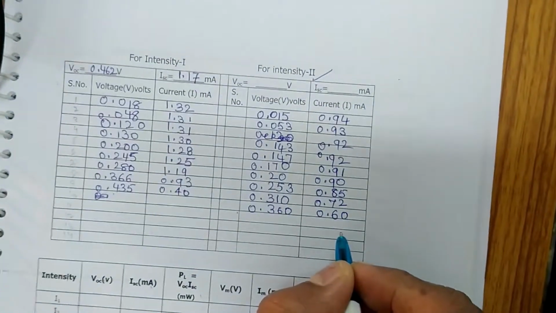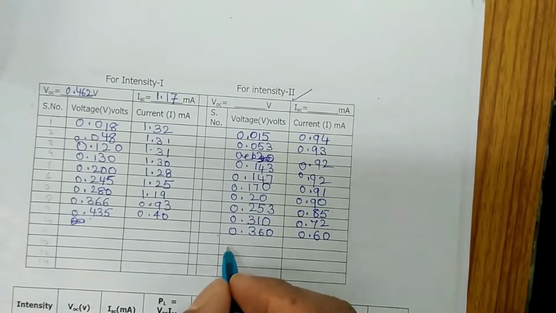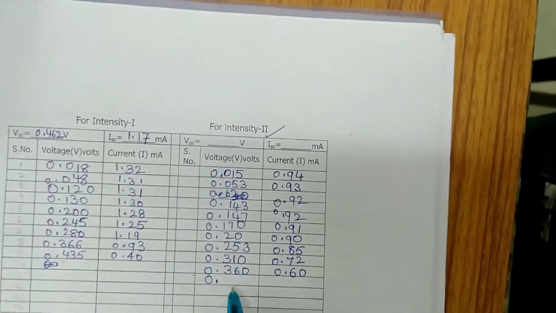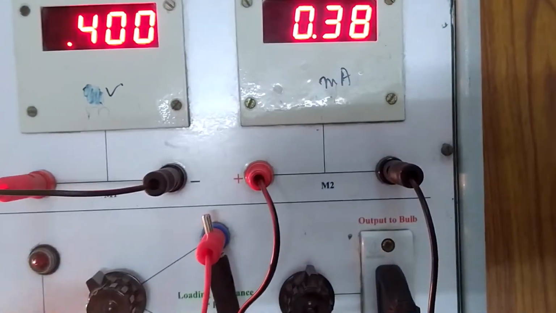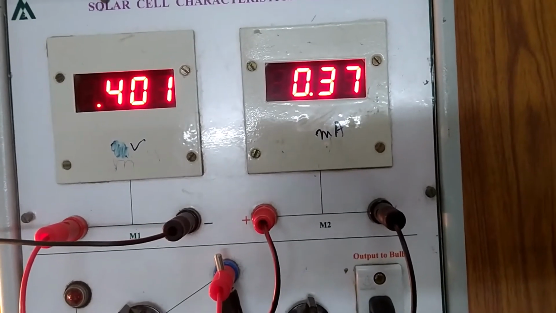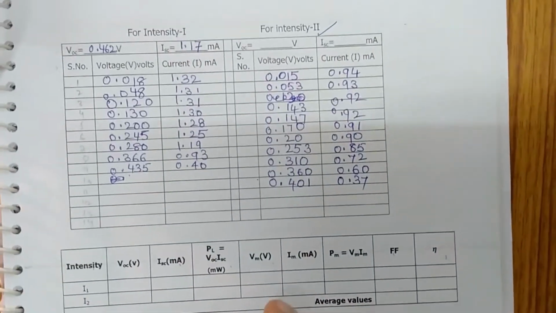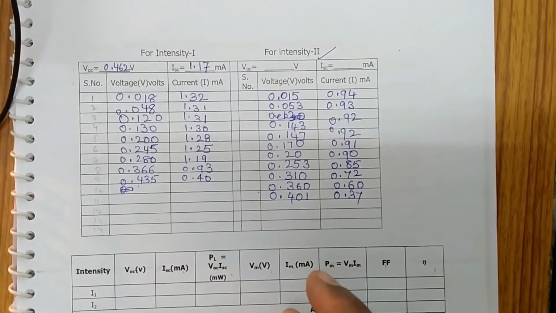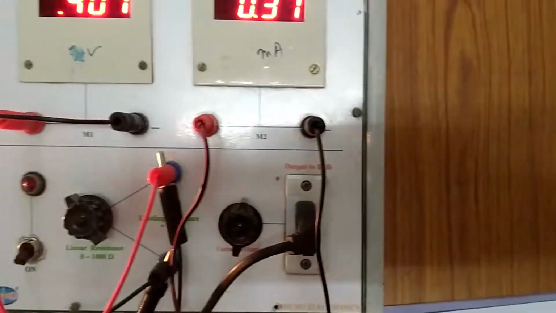Okay. Now I increase this further and find out what is the value of voltage and the corresponding value of the current. So I have increased this value to maximum and it is showing around 0.401, current is 0.37. I stop here and I need to now measure VOC and ISC. So without disturbing the setup, I need to remove all of these connections.